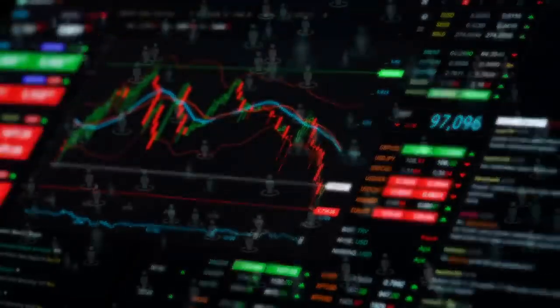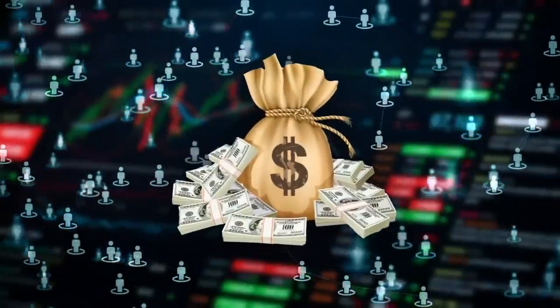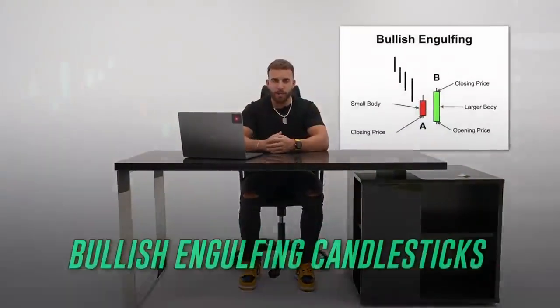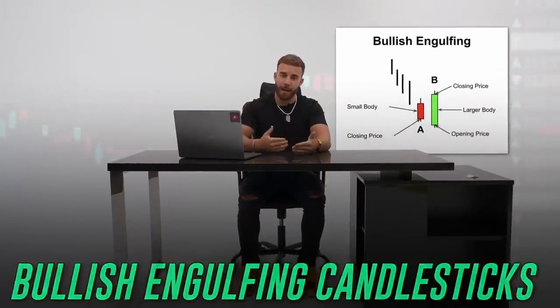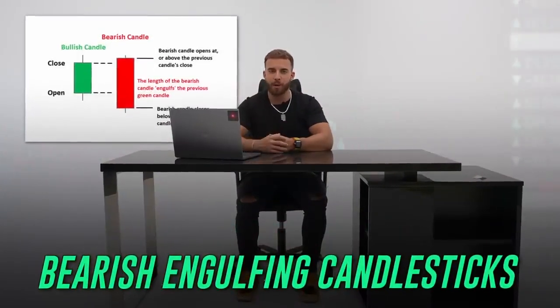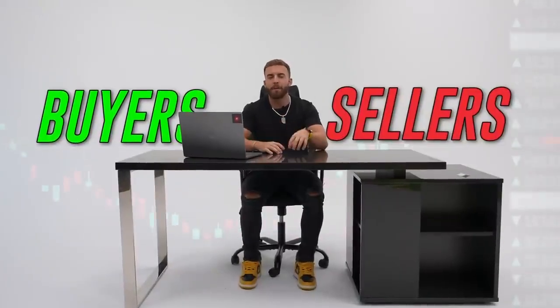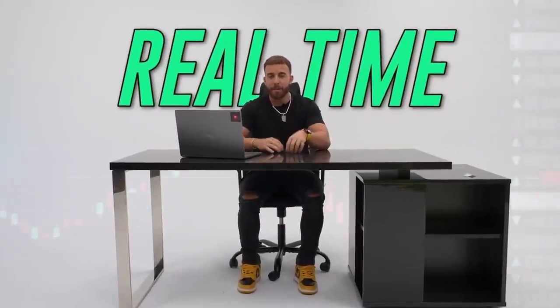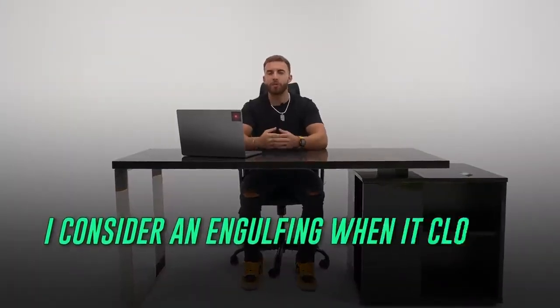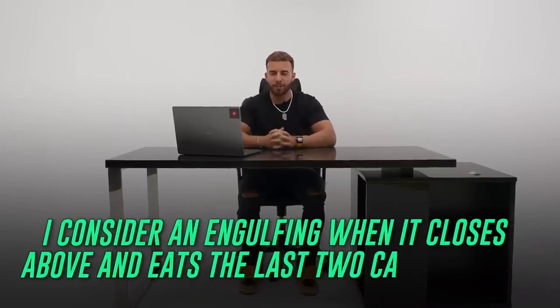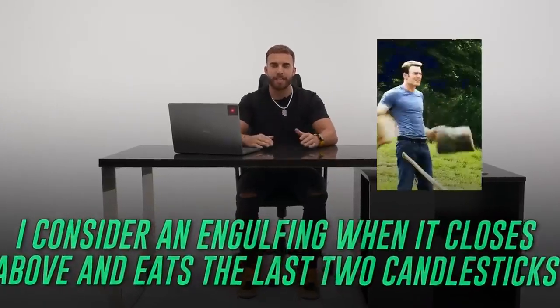This candlestick tells us that there are a lot of buyers in the market. So if we have a huge bullish engulfing candlestick, that means there are a lot of buyers. If we have a huge bearish engulfing candlestick, that means we have a lot of sellers. And this is all these buyers and sellers operating in the market in real time, because you can see it reflected in the acceleration and the strength of the actual price action, which is the candlestick. In my case, I consider an engulfing when it closes above and eats the last 2 candlesticks. This is the strongest indication you can get.